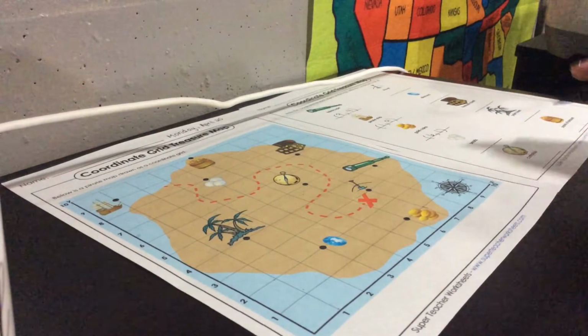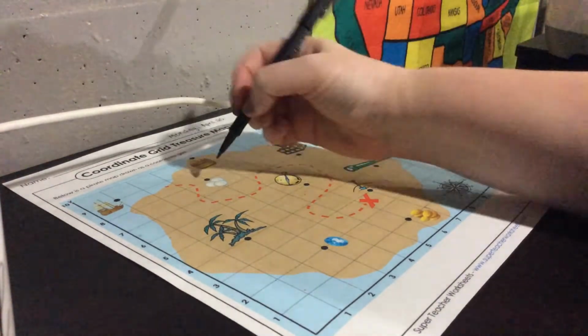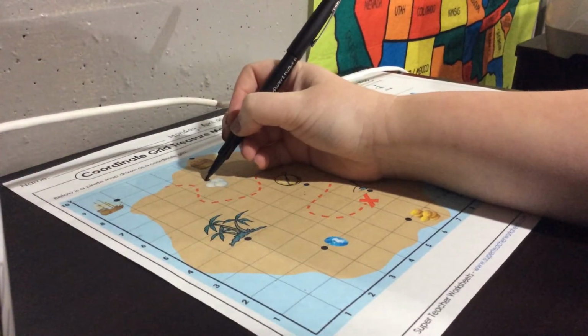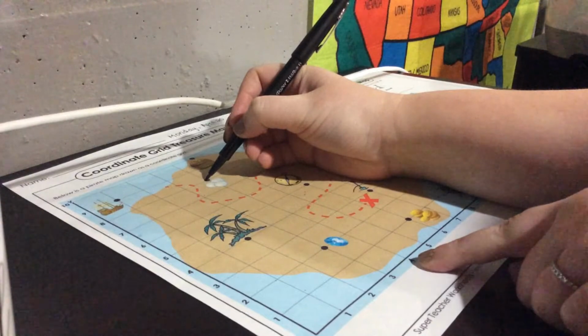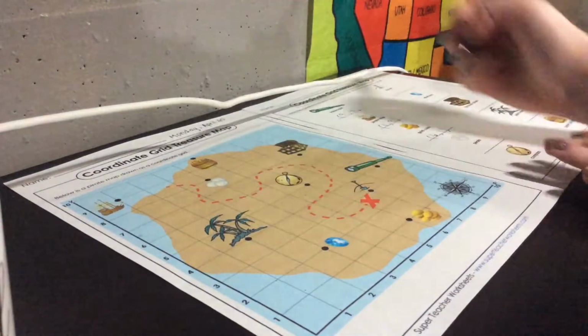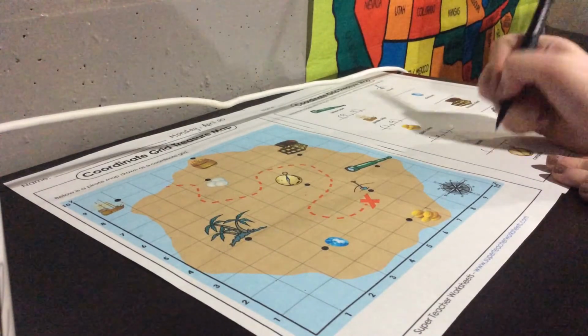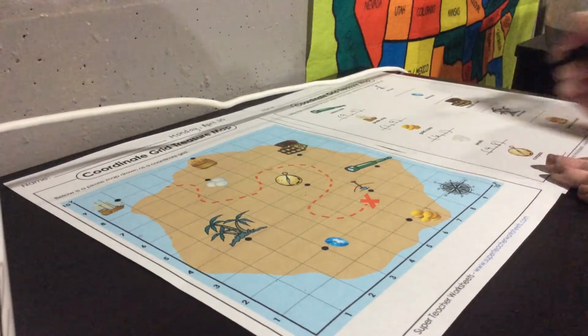Now I'm going to look for pearls. It looks like my pearls are over here. I'm going to start with my x, went over to the right 4, and up 8. So my coordinate is parentheses 4, comma 8, close parentheses.